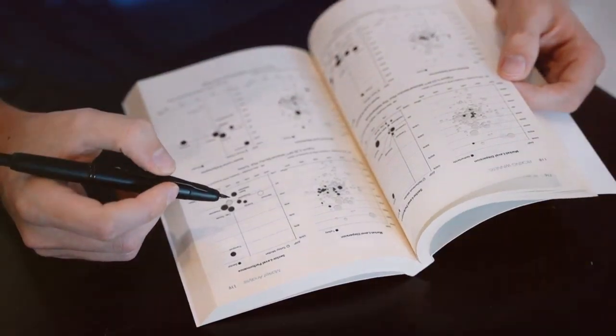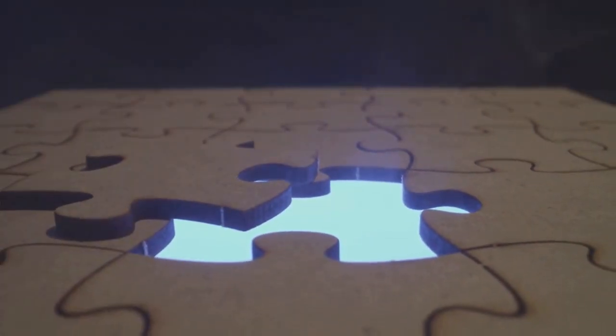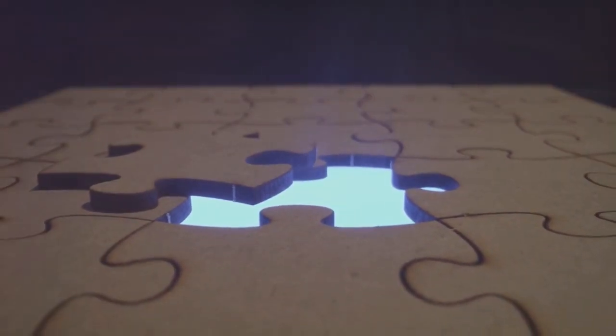So next time you hear about the Phillips curve, remember it's just one piece of the puzzle. And like any good puzzle, it takes time and effort to see the whole picture.